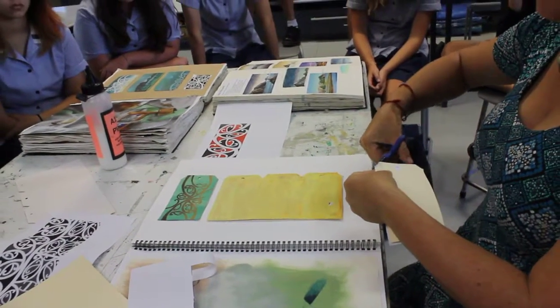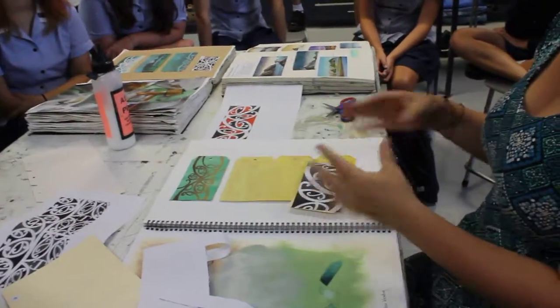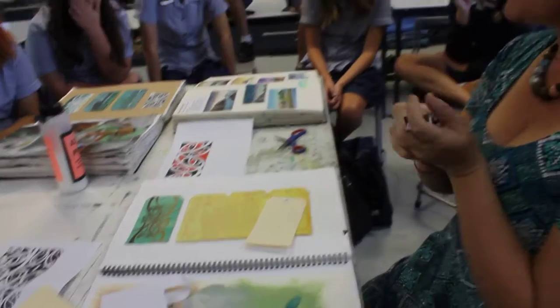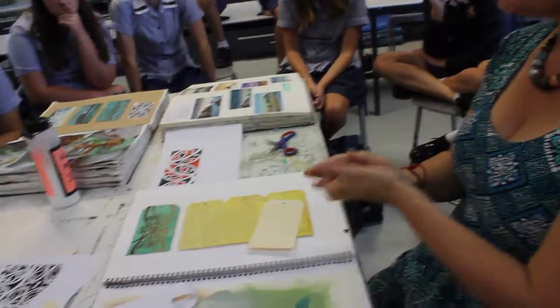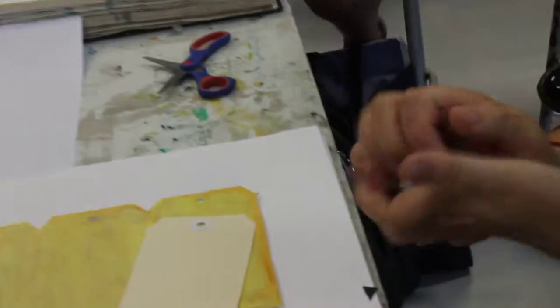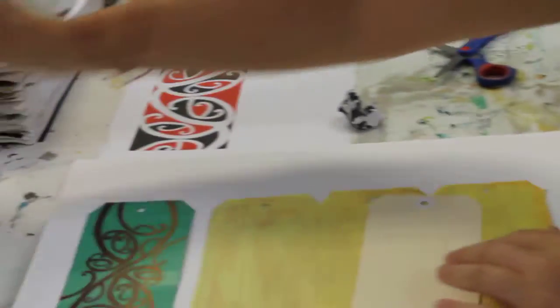And then what I'm going to do to age it, to make it look a bit kind of vintage, is I'm going to crush it up. Okay, I'm going to crush it up, squish it quite a lot. I'm going to put PVA glue on here.